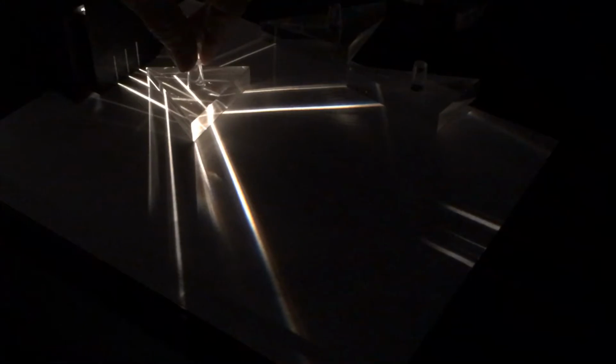Okay, so I don't know if you can see that. All right, and as I twist it, look at what's happening over here. We're seeing the spectrum of white light show up. The purples, the blues, the greens, yellows, reds.